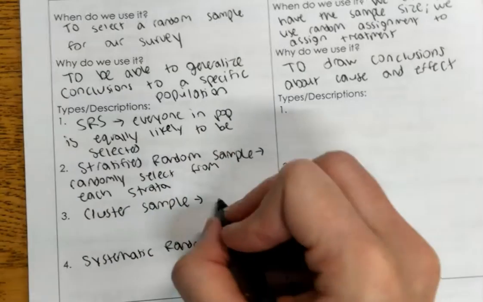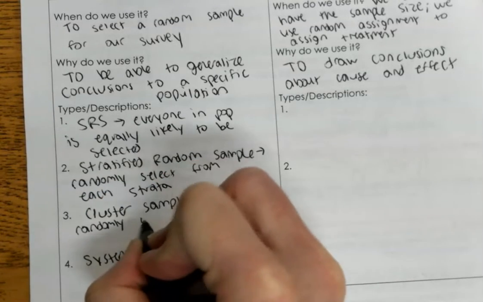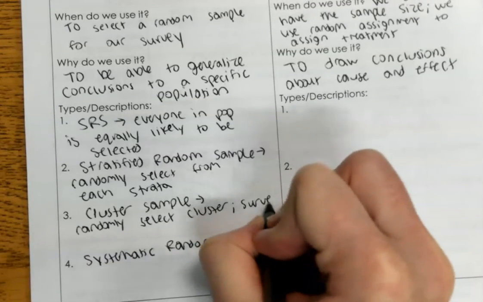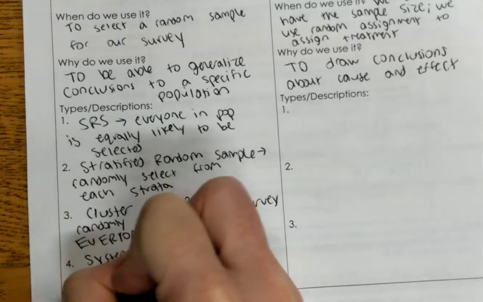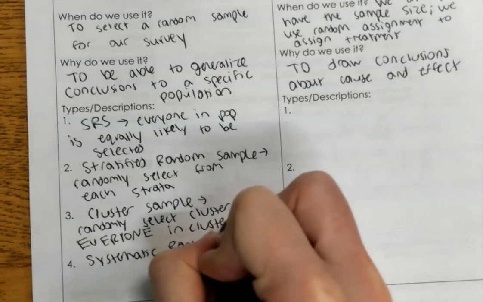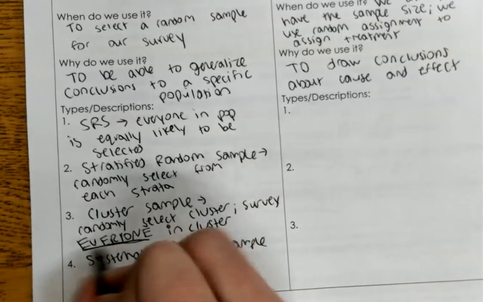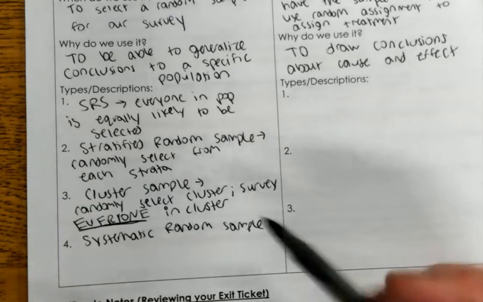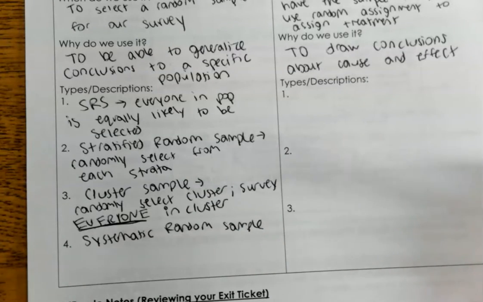With cluster sampling, we randomly select the cluster and then survey everyone in the cluster. Now, cluster sampling is mainly done for convenience purposes, to be able to save money and make the survey quick. And we're still doing random selection by randomly selecting the cluster, right? So we can still generalize back to the population that we're surveying. It's just definitely a different way that's done for convenience.